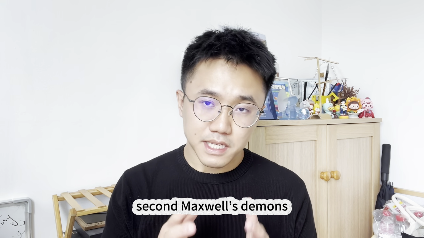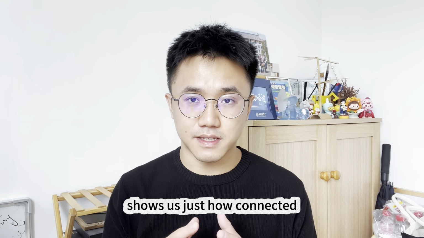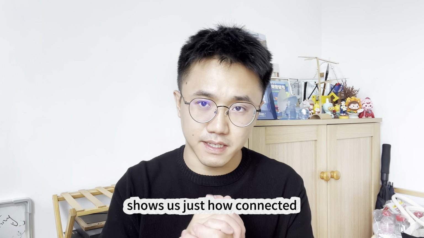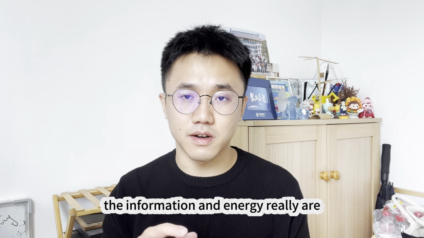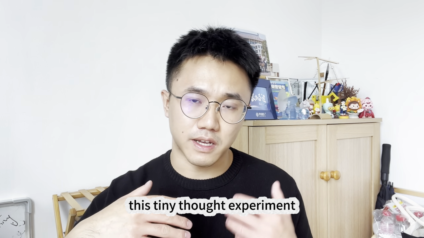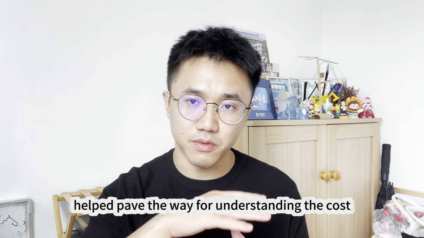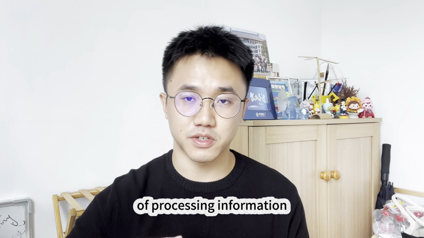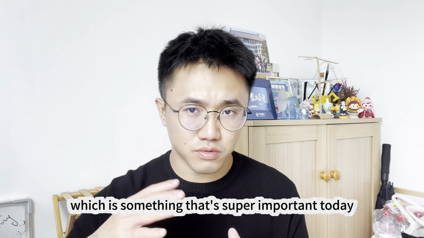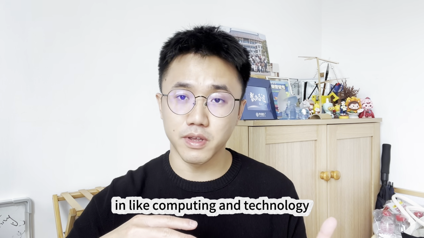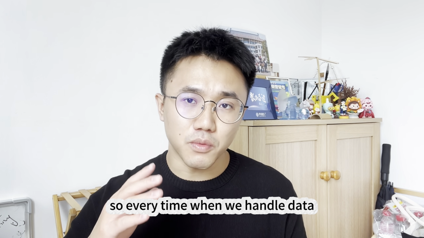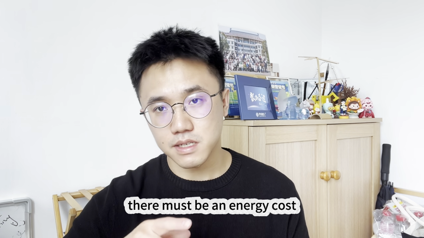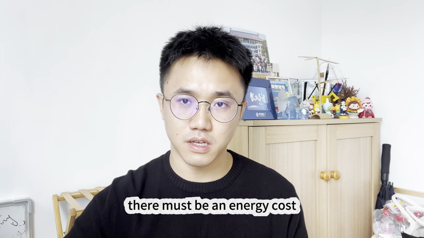Second, Maxwell's demon shows us just how connected information and energy really are. This tiny thought experiment helped pave the way for understanding the cost of processing information, which is super important today in computing and technology. So every time we handle data, there must be an energy cost.